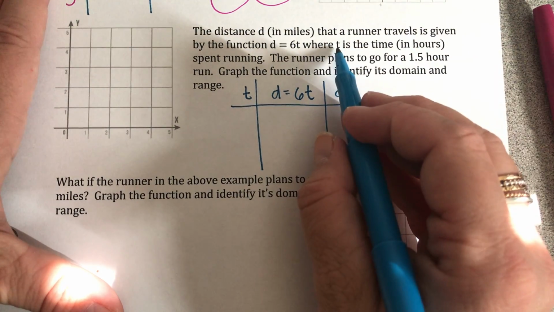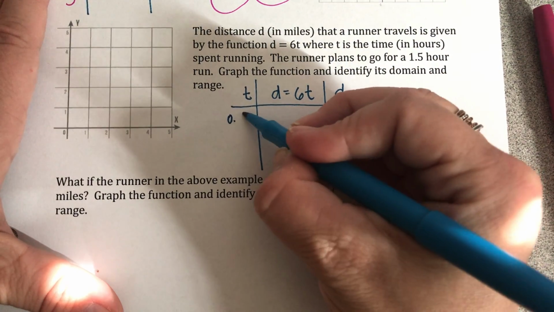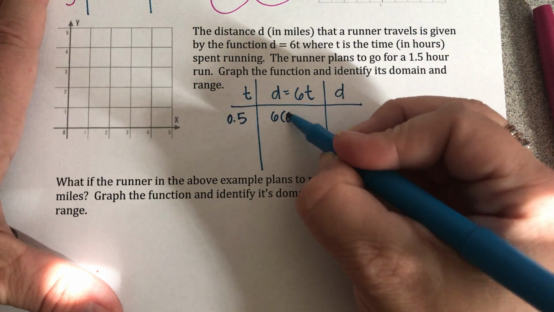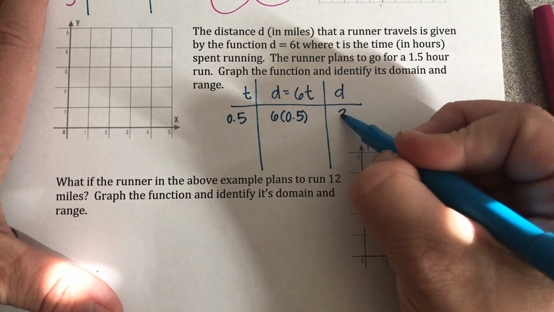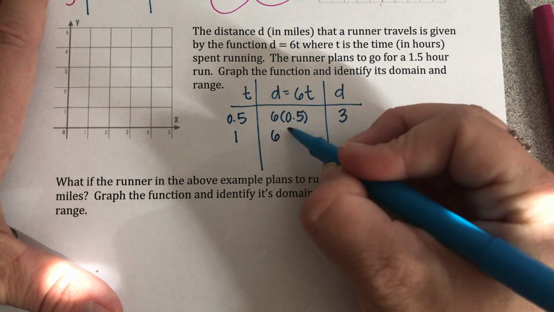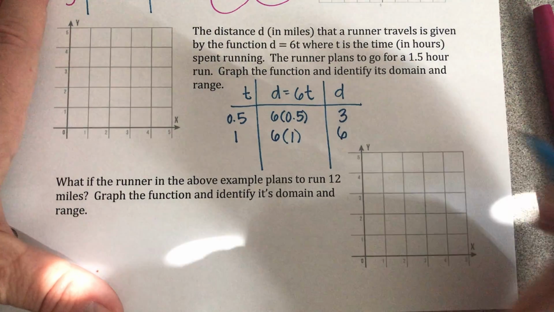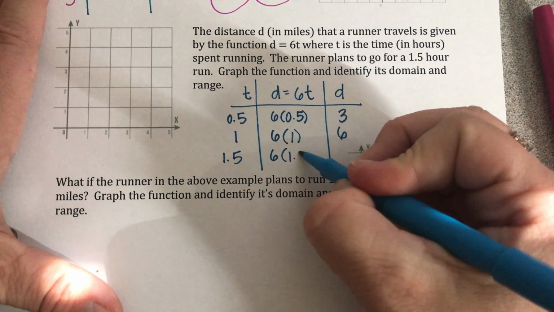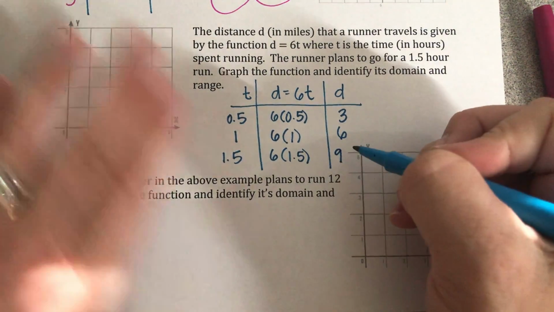Okay, so if they're running for half an hour, right, then we're going to do 6 times half an hour. They will have run 3 miles or whatever it is. Well, what if they run for a whole hour? 6 times 1 is 6. Well, what if they run for 1.5? 6 times 1.5 is 9.